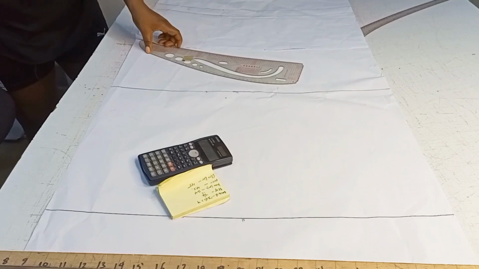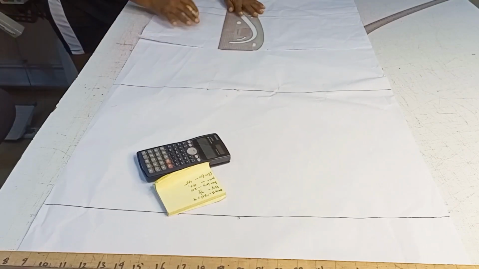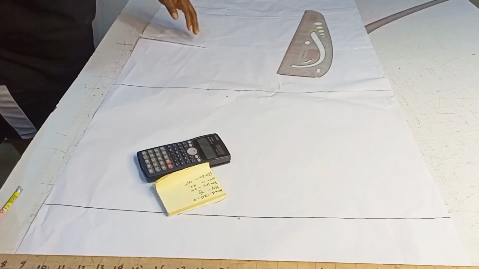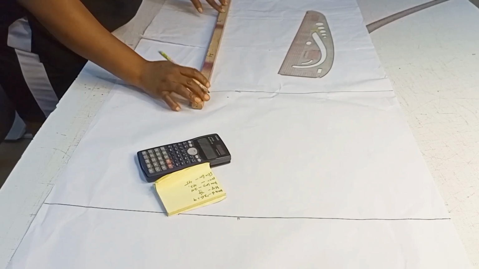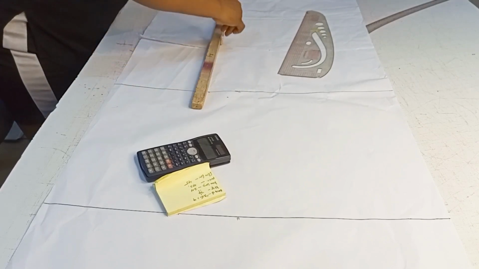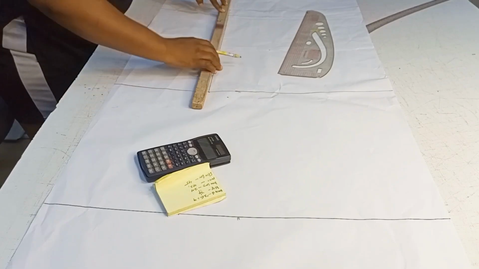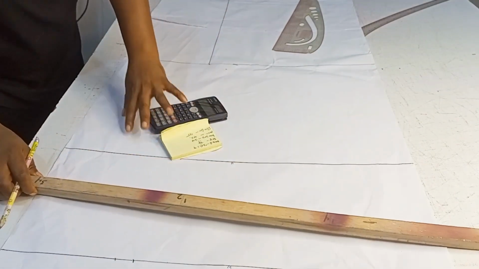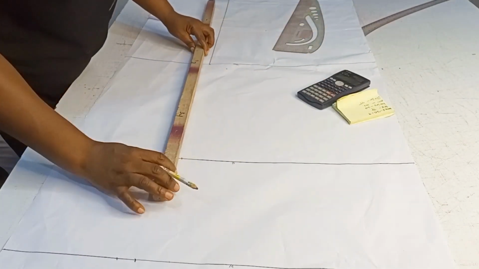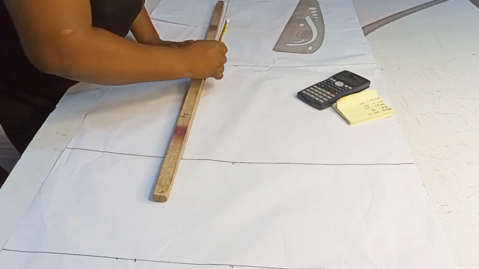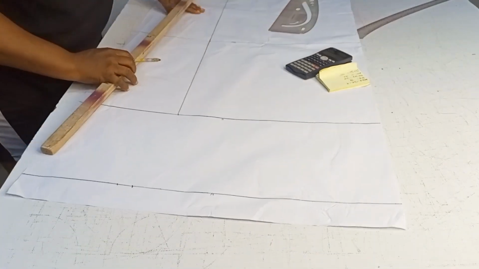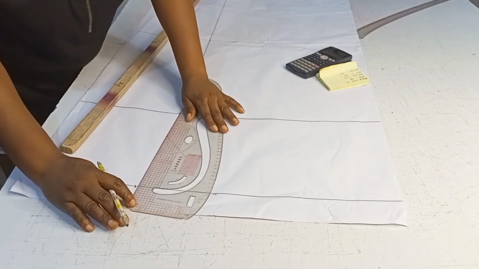So you connect with a straight ruler, like so. Then you connect it to the hip line, and then you connect it to the waistline.